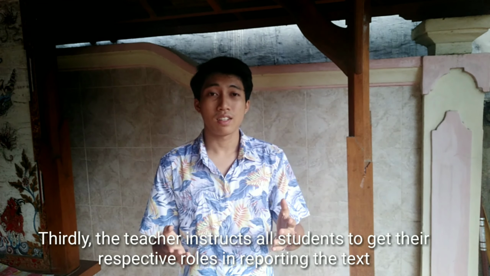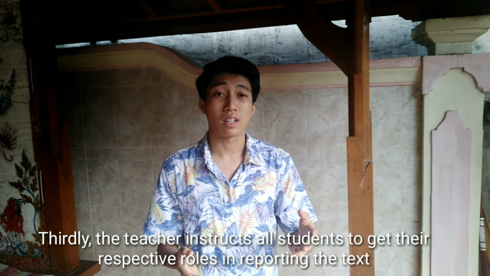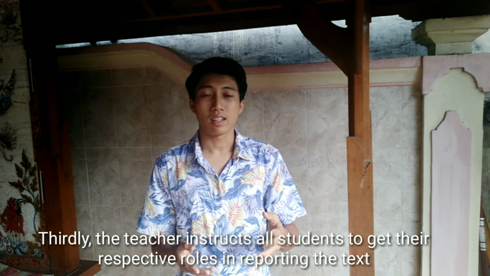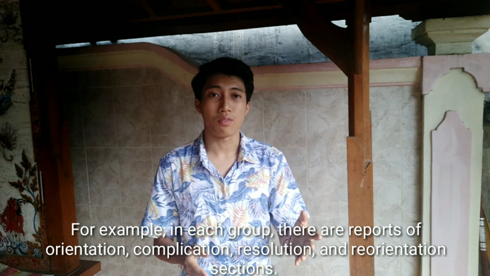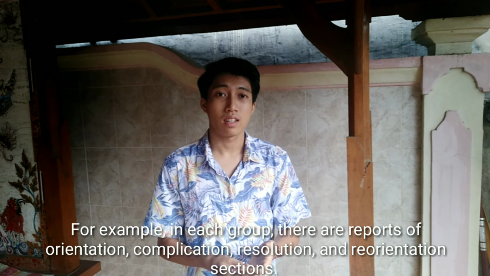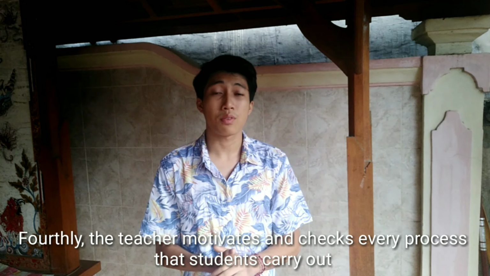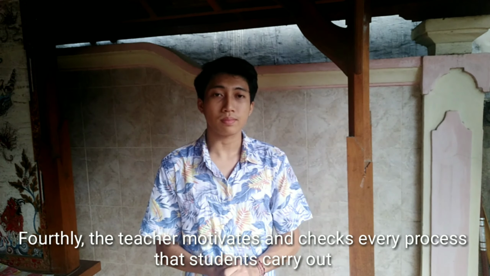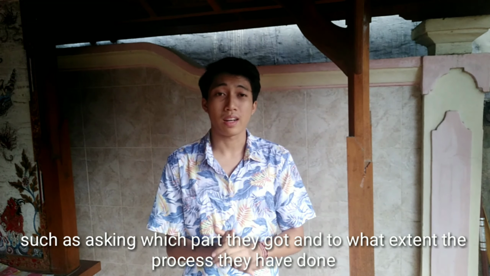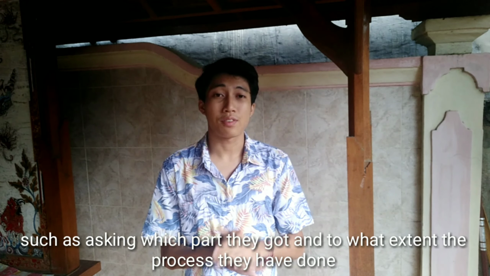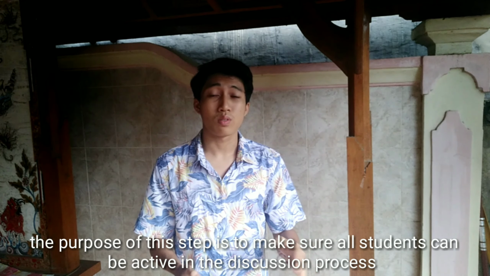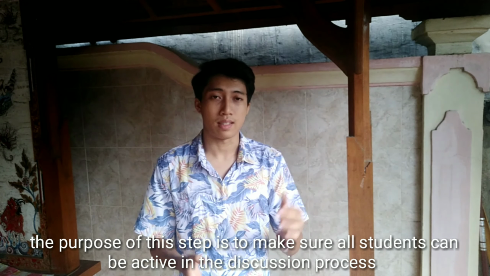Thirdly, the teacher instructs all students to get their respective role in reporting the text. For example, in each group there are reporters of orientation, complication, resolution, and reorientation. Fourthly, the teacher motivates and checks every process that students carry out, such as asking which part they got and to what extent they have done the process. The purpose of this step is to make sure all students can be active in the discussion process.